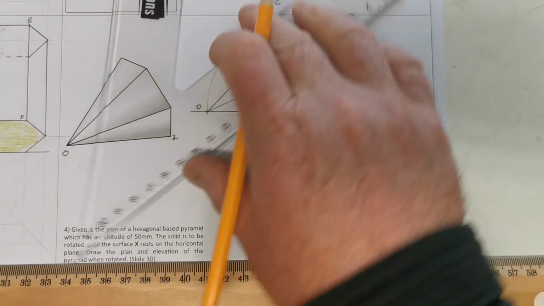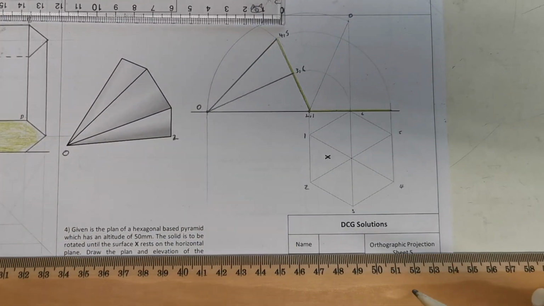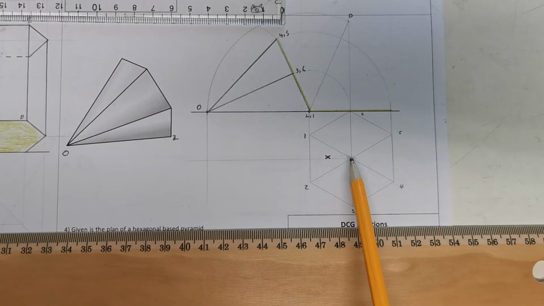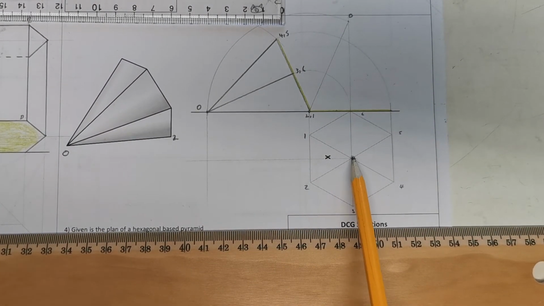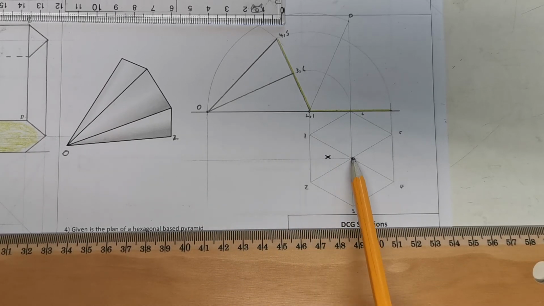So I have to just draw the plan here now. So again, I start with the apex here. Now, the key thing here is this is not a line. This is the top view of an arc as it swings up and back down and onto the ground.